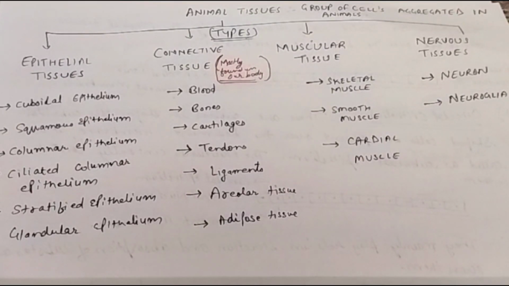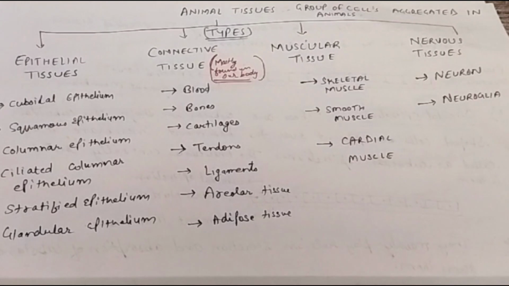Dear students, animal tissues: a group of cells which are present together in the animal body forms animal tissues. Animal tissues are classified into four types: epithelial tissue, connective tissue, muscular tissue, and nervous tissue. When we talk about epithelial tissue, these are of different types like cuboidal epithelium, squamous epithelium, columnar epithelium, ciliated columnar epithelium, stratified epithelium, and glandular epithelium.